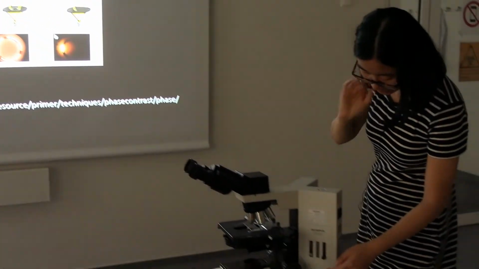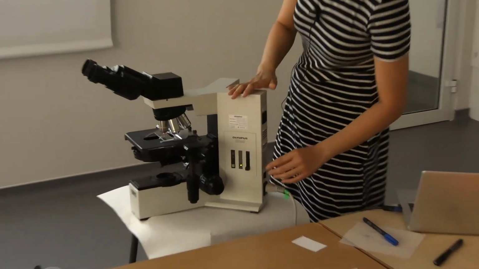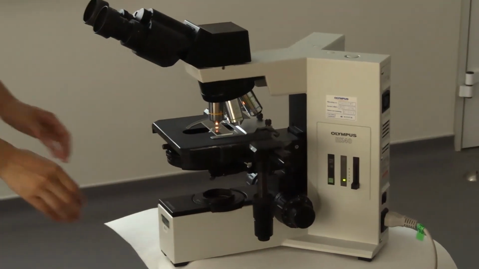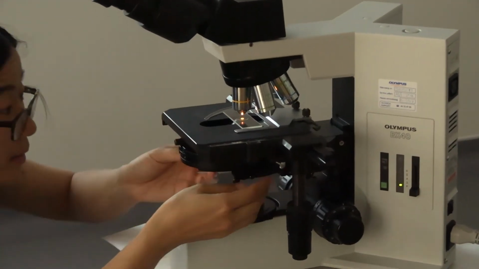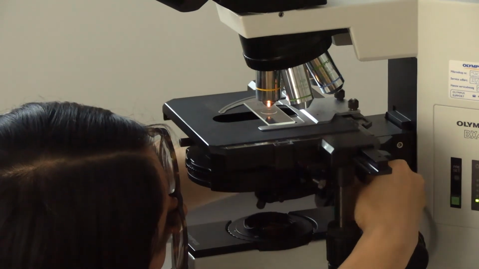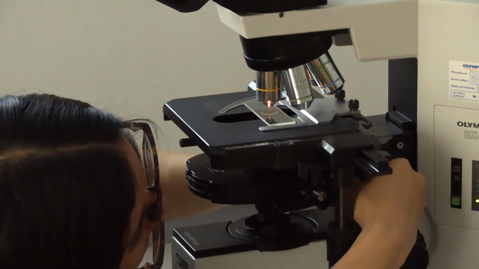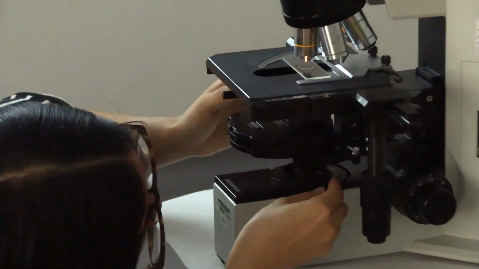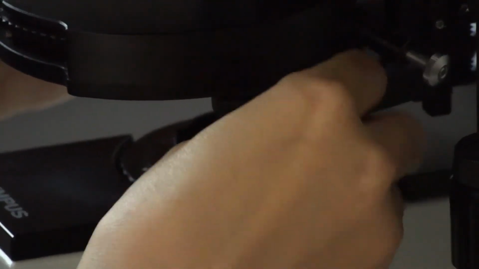I will show you what is really located inside. So here I need to take out the condenser. So when you work on your exercise, don't do that by yourself.